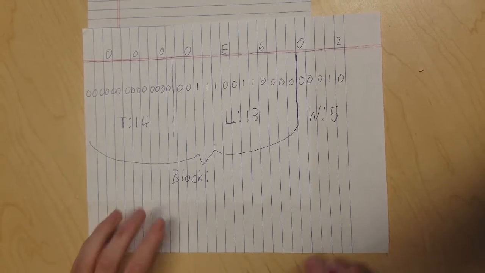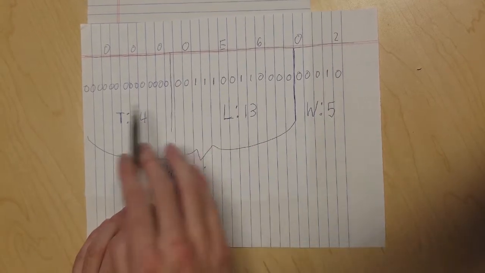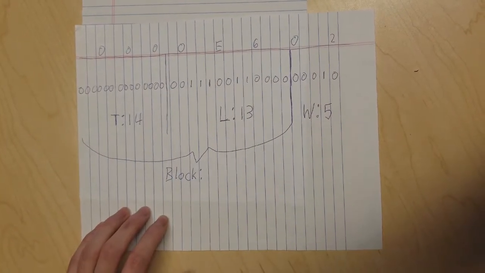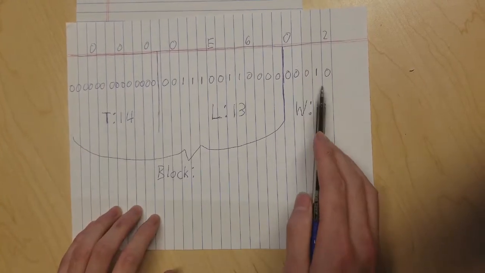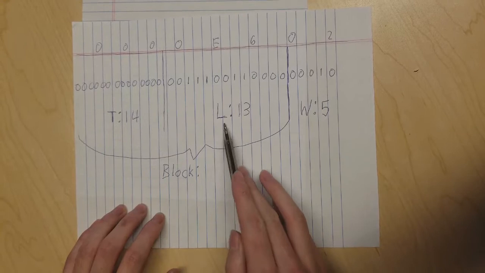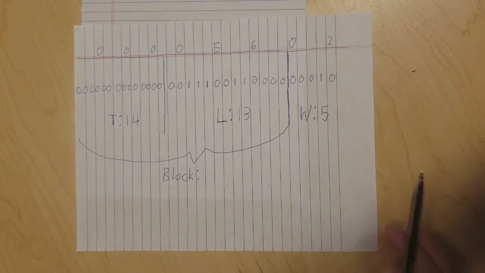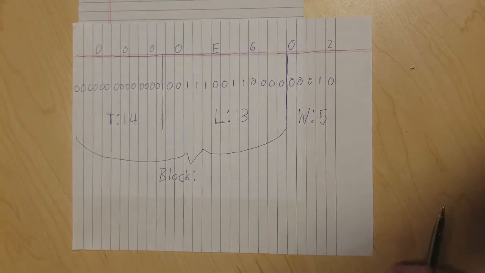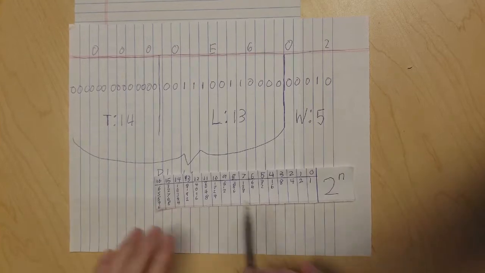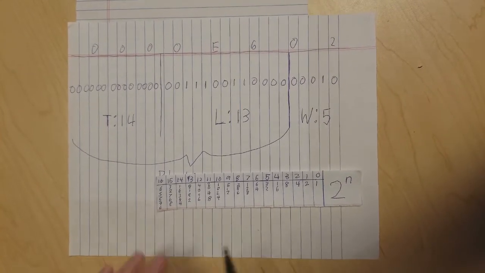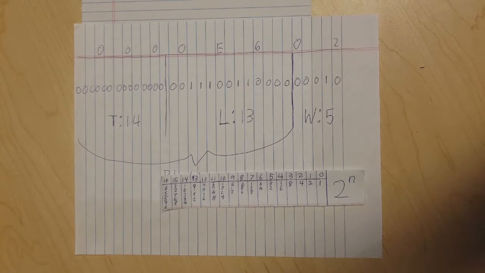Okay, so what we've done now is we've moved our binary address onto the piece of paper here to make the next part easier to illustrate. This is the binary address, and we've divided it into the tag, the line, the word again, and the block. In order to solve all our questions, we just do a lot of binary addition. To help us do that, I've prepared this handy binary ruler that we can line up and write down a bunch of numbers.